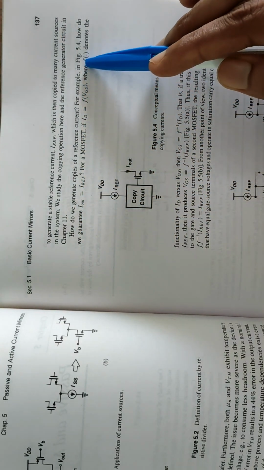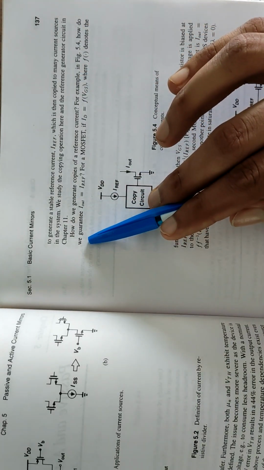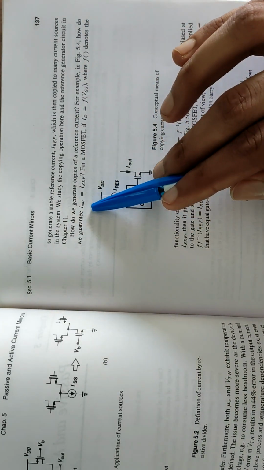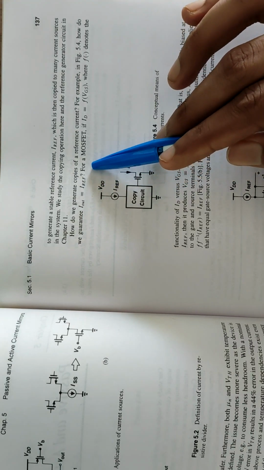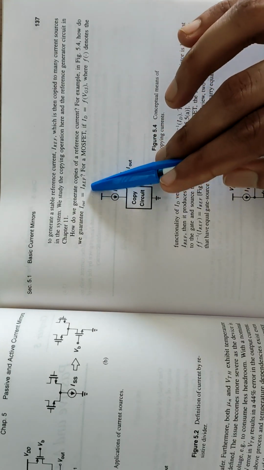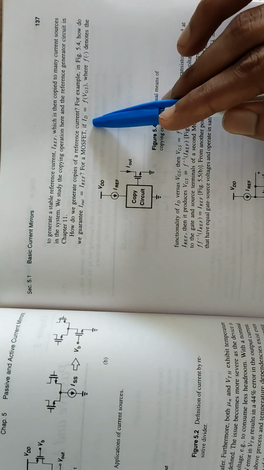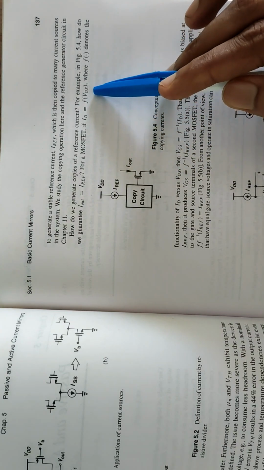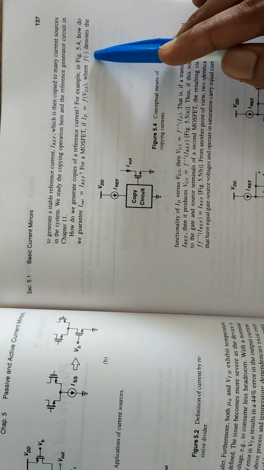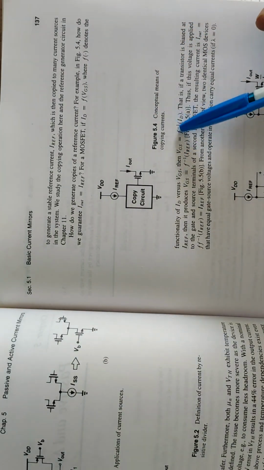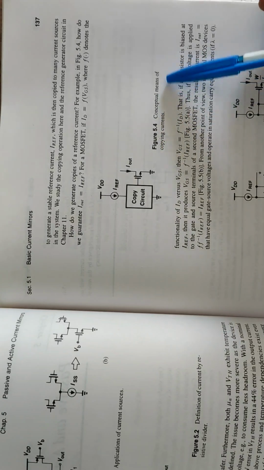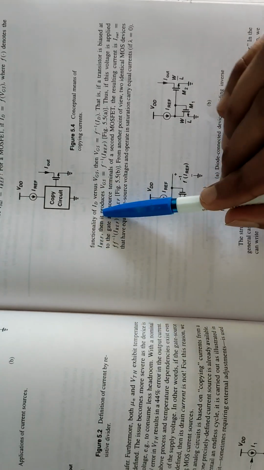How do we generate copies of a reference current? For example, in the figure, how do we guarantee I out equals I reference? For a MOSFET, ID is equal to f of VGS, where f denotes the functionality of ID versus VGS.